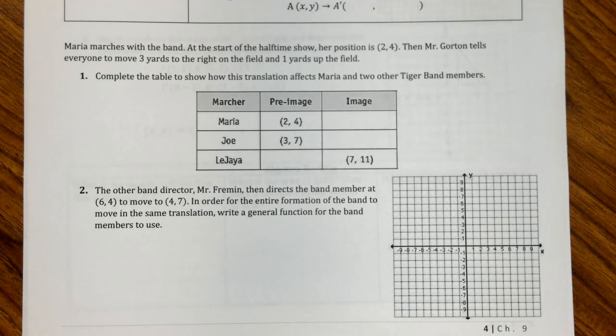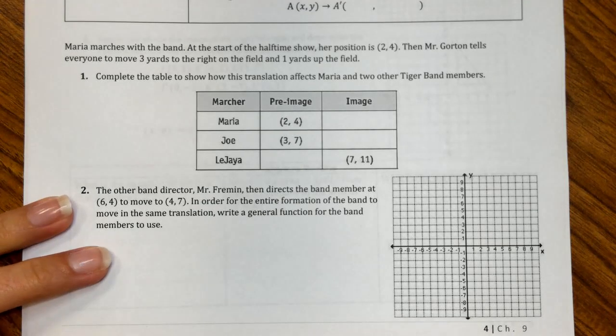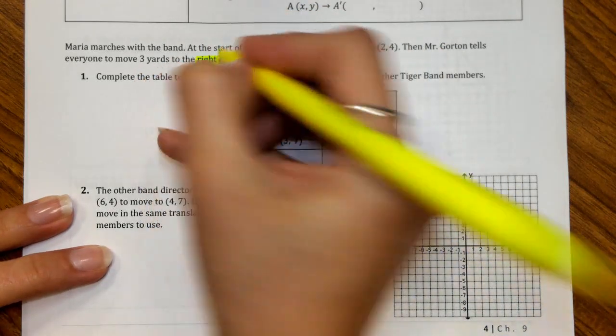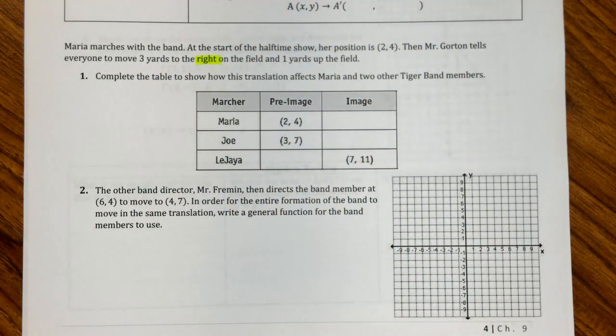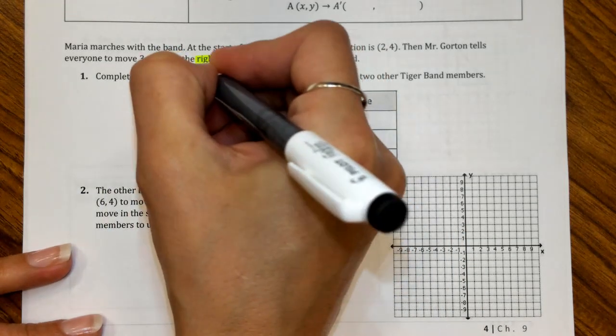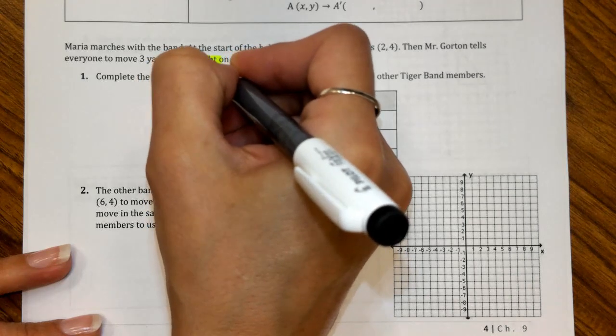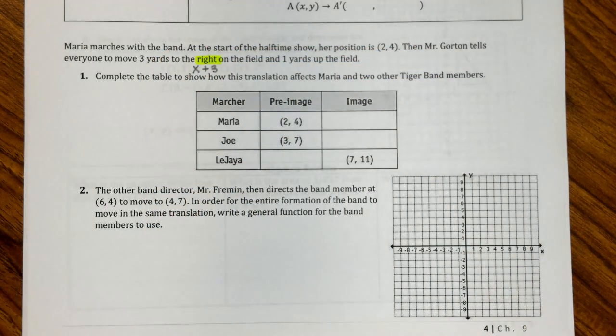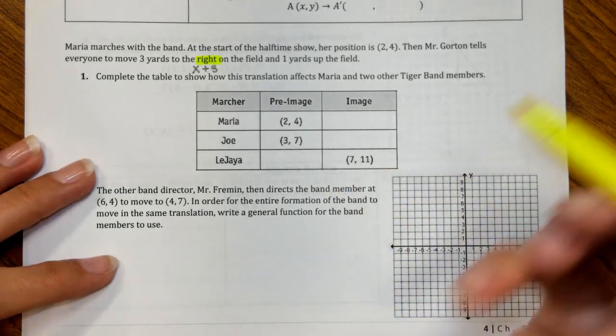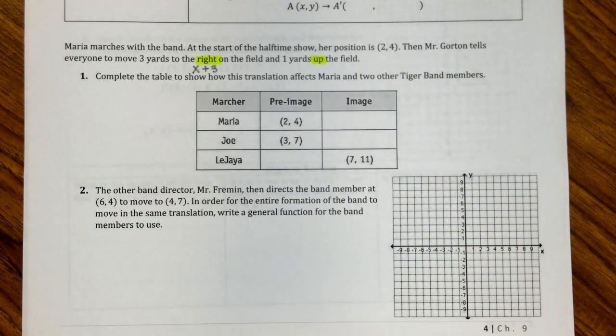Now, this is a big thing here, your directions. We talked about up, down, left, right. Your left and right will affect the x coordinate because that's where your x-axis is, left and right. So whenever you're moving to the right, you're going towards the positive numbers. No matter where you are, you're going towards the positive numbers, so this is going to be a plus. So that 3 yards, you're going to add 3 to every x coordinate.